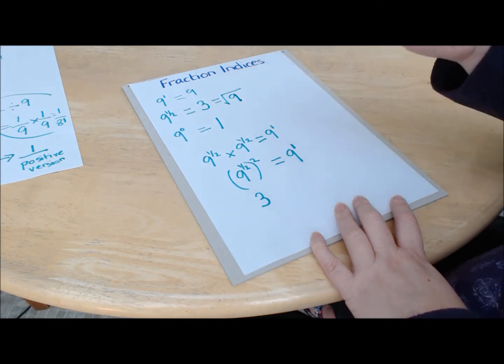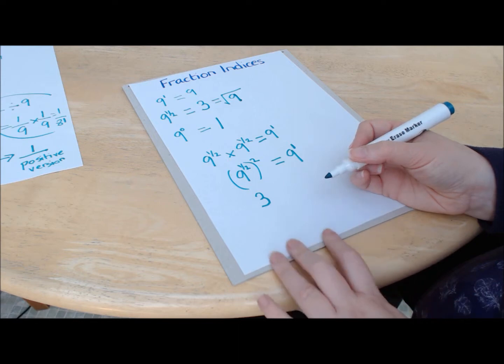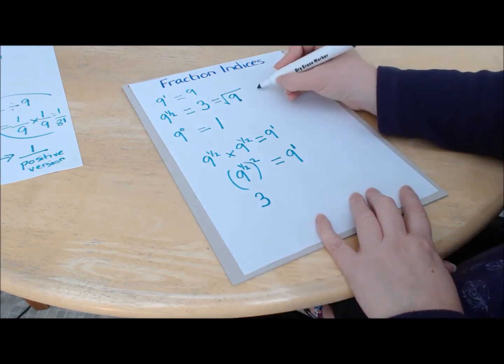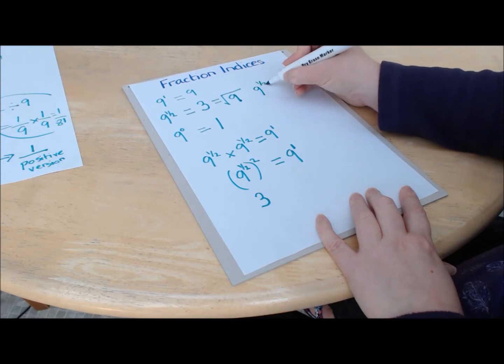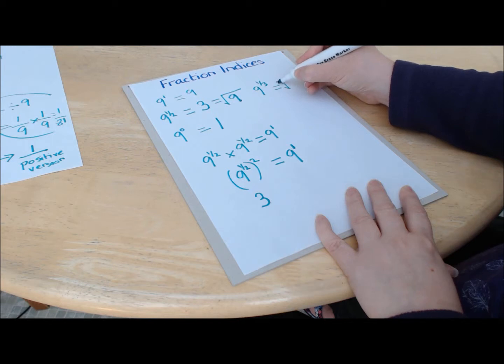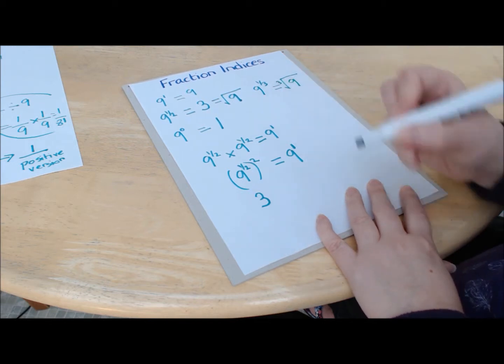Now, I'm not going to go through all the other different ones in the same way, but you could if you wanted to. So 9 to the power of a third is the third root of 9.